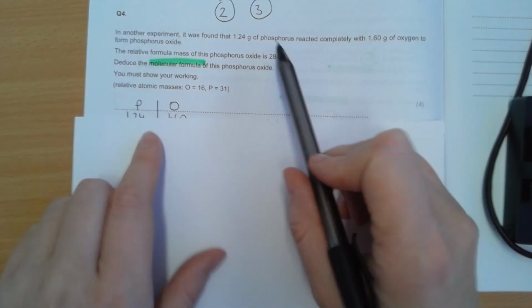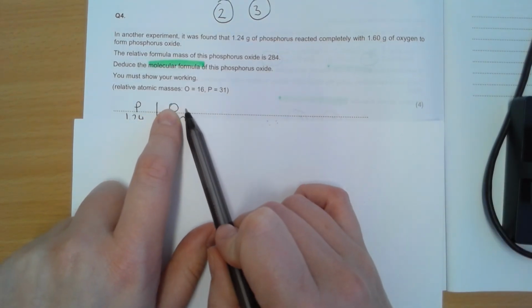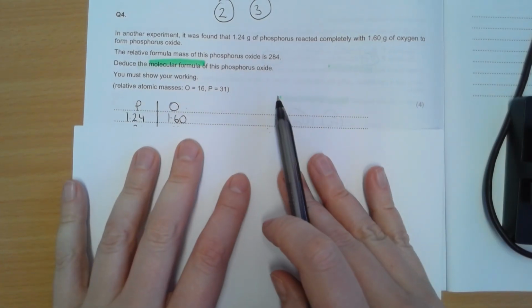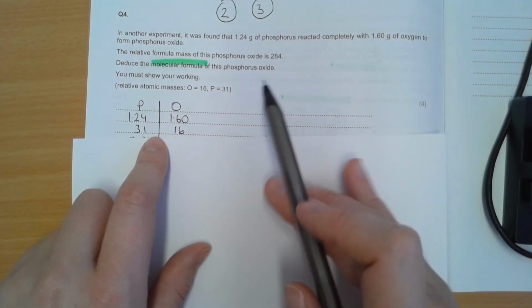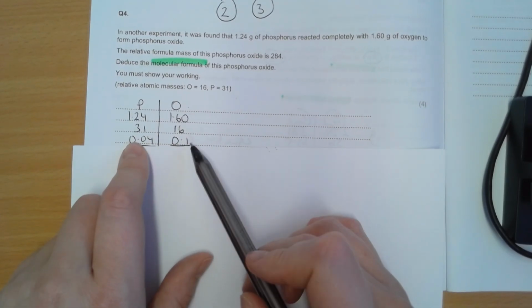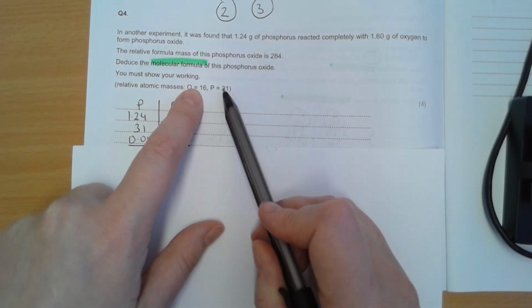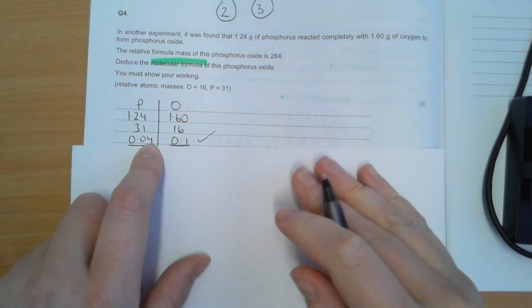So I've got my phosphorus, P, and I've got my oxygen, O. Again, oxygen's not diatomic because it's reacted with phosphorus. So I've got the mass of each, 1.24 and 1.6. I've got my formula mass, 31 for phosphorus, 16 for oxygen, and I find moles. Mass divided by formula mass is going to be moles, and that gets me my first mark.